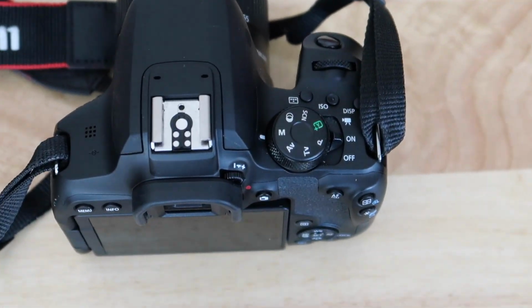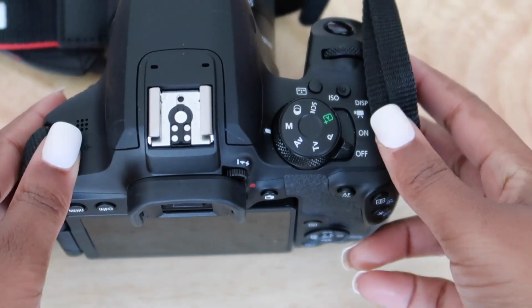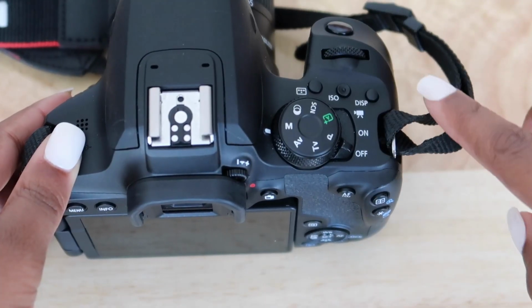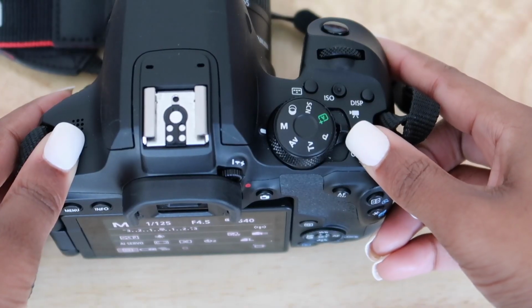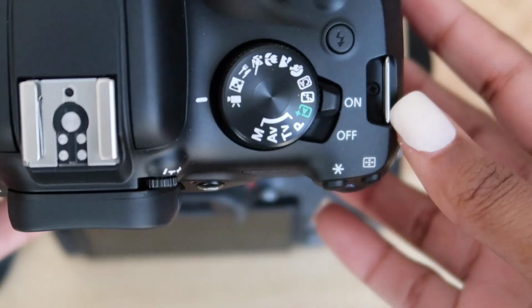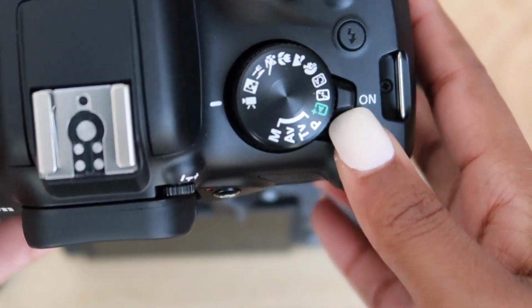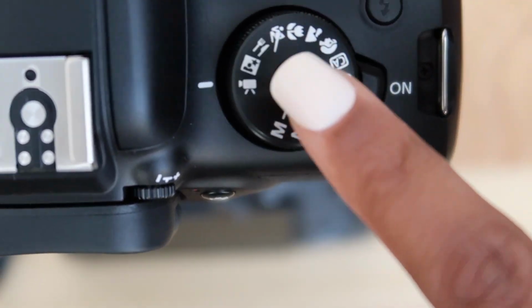Now let's move on to the top of the camera. This is typically where your on and off button is located, as well as your mode ring and your shutter button. So the first thing I want to talk about is your on and off switch. Depending on the camera model that you have, you may also have a video mode switch. My camera has a video mode switch, but my mom's Canon T6 only has an on and off switch, and the video mode is on the mode ring.